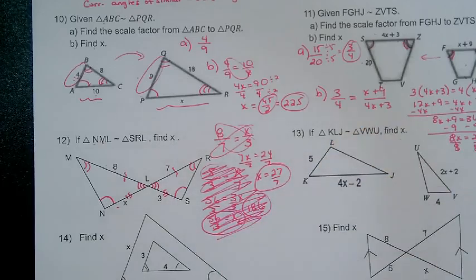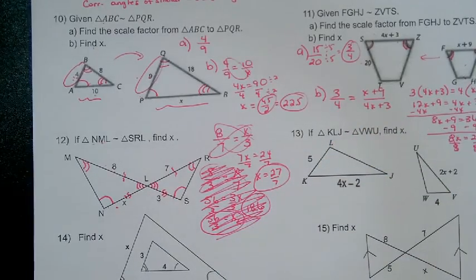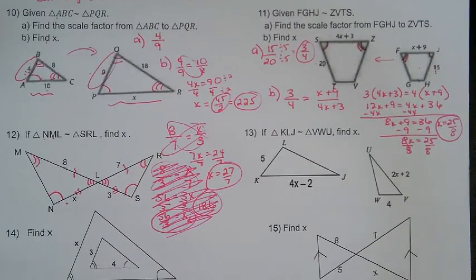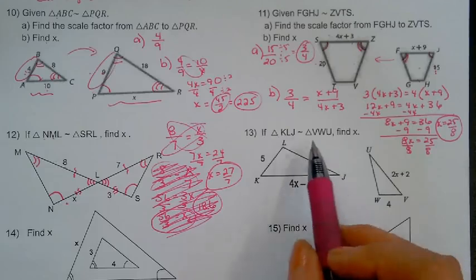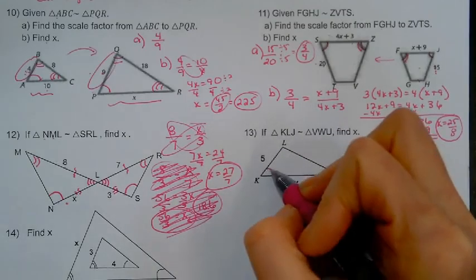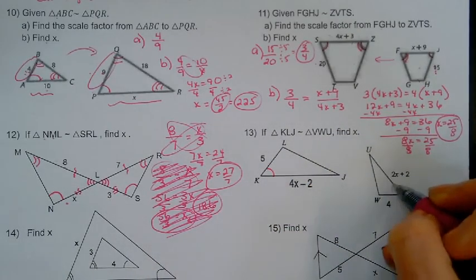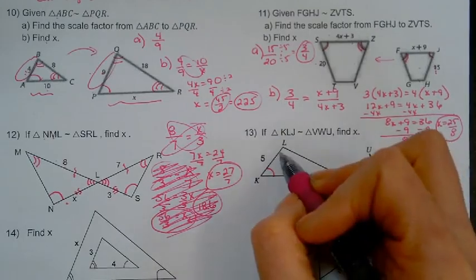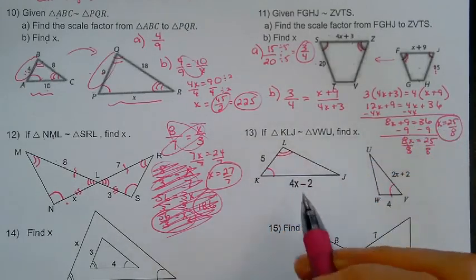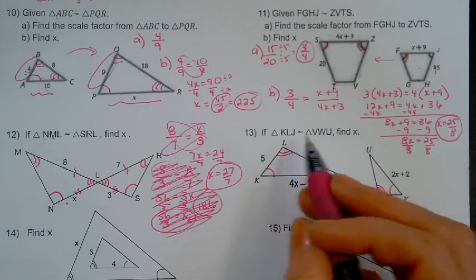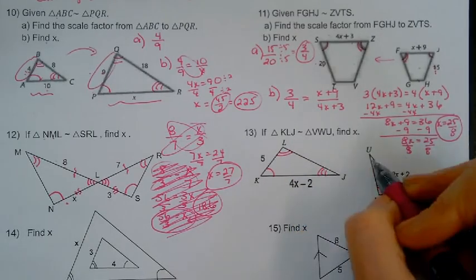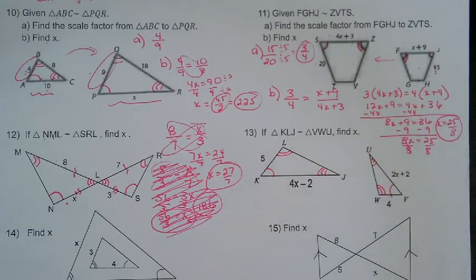Okay. Number 13. If this triangle is similar to this triangle, let's look at the angles. K is similar to V, and L is similar to W, and J is congruent to U. So K is congruent to V, L is congruent to W, and J is congruent to U.